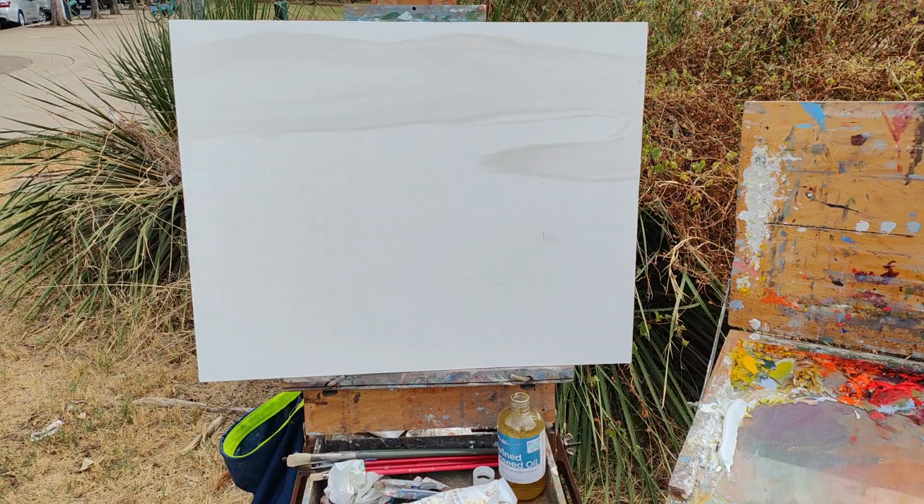Let's see if I can dive in. I want this to be a little lighter. A little lighter than that. Come up to this tree. Right about there and then stop. There.